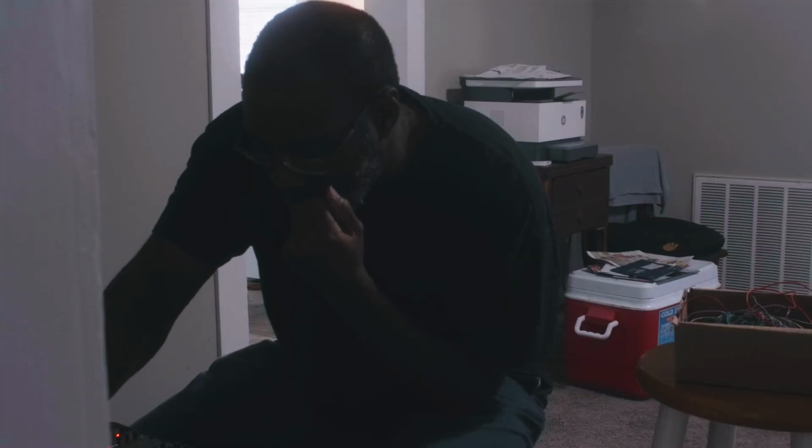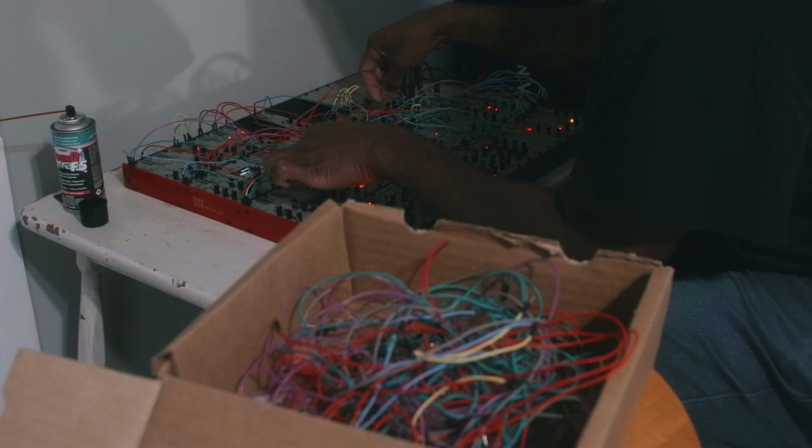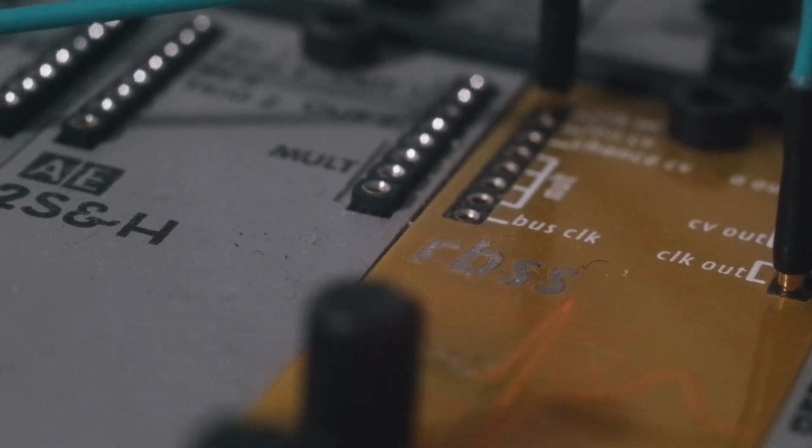I have a module called a random bit shift sequencer. What does that mean? Well, long story short, it's a kind of software rendition of the old Alan Turing machine, the abstract Alan Turing machine, the guy that broke all those codes in World War II. Here, that's being used in a software version, as I understand it, to produce random voltages.